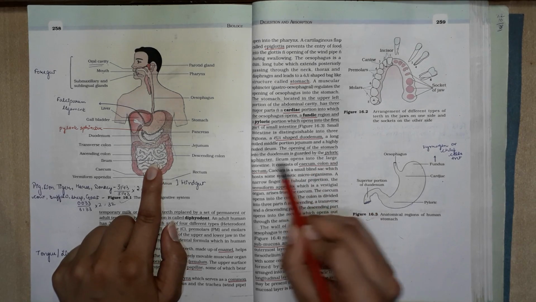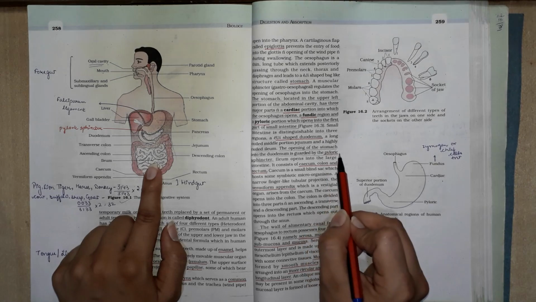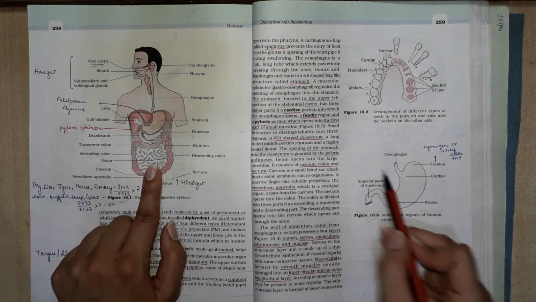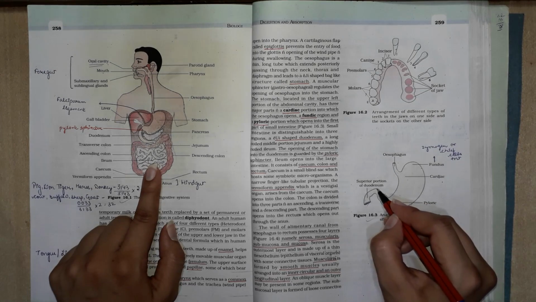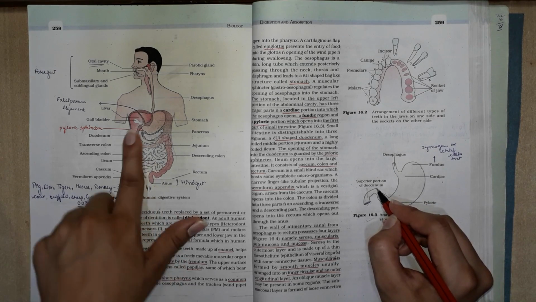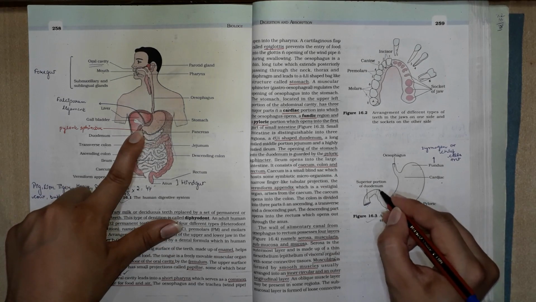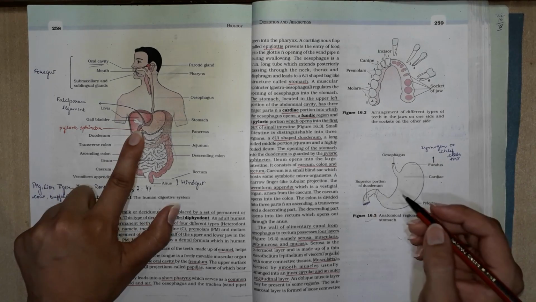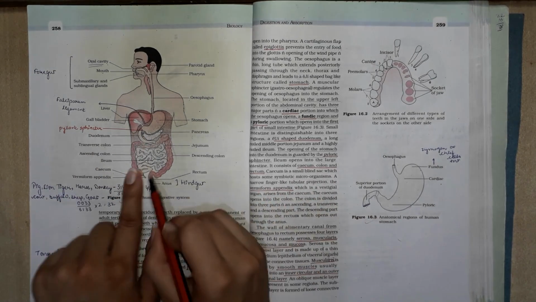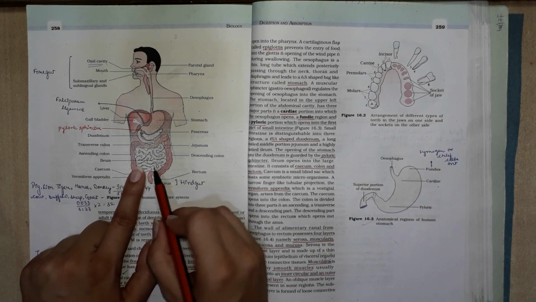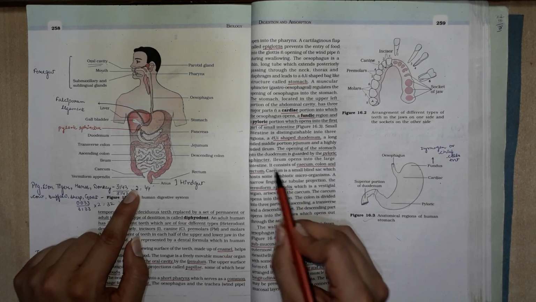The opening of the stomach into the duodenum is guarded by the pyloric sphincter. This is a very important question. The opening of the stomach into the duodenum is guarded by the pyloric sphincter. So this is the pyloric sphincter, this one. The ileum opens into the large intestine. So it will enter into the large intestine. It consists of the cecum.